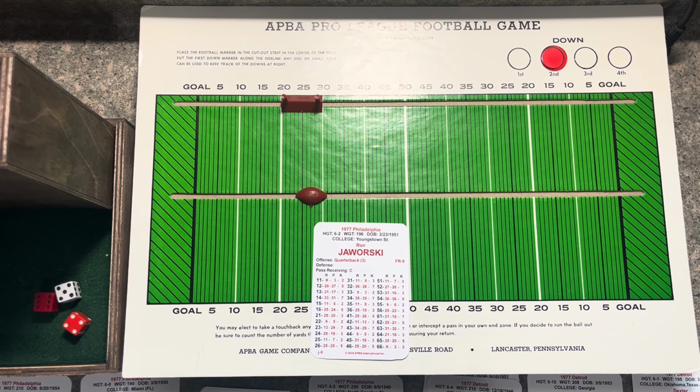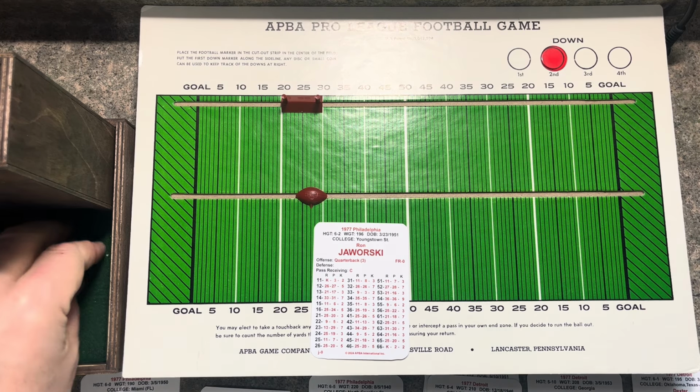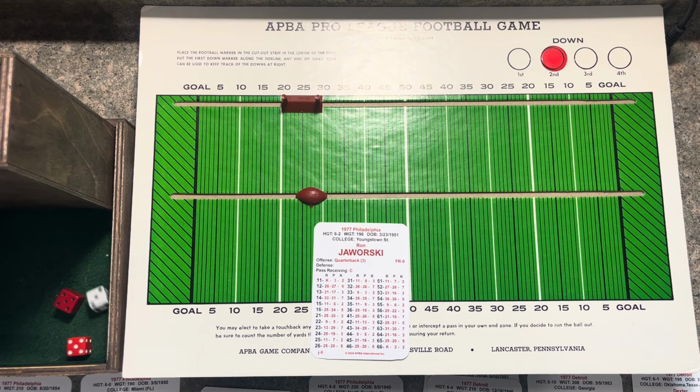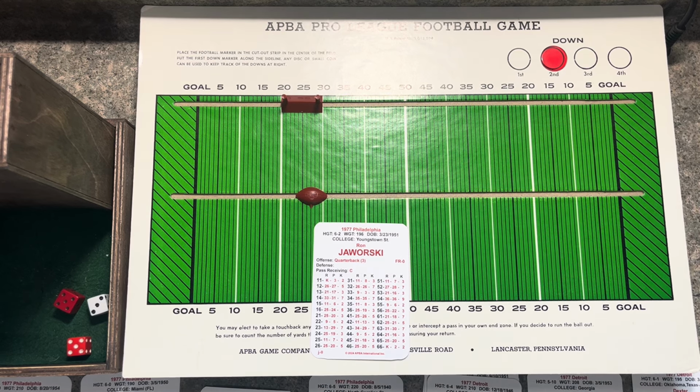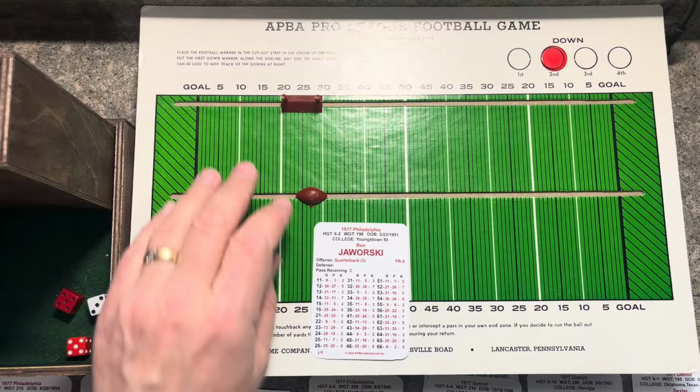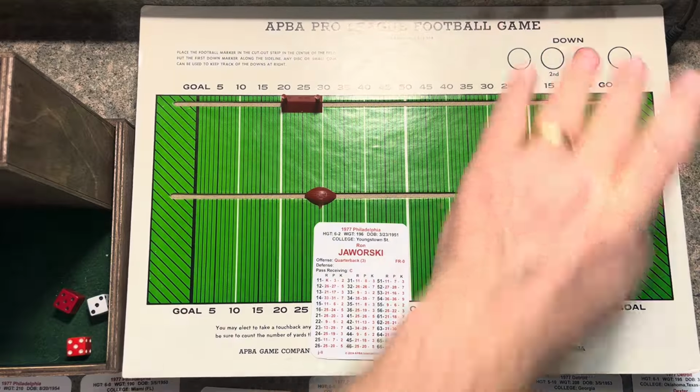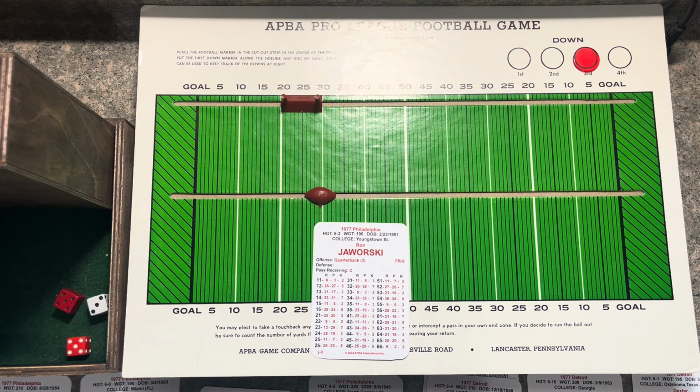45 will be to Sullivan, the running back. Defense for the Eagles is neutral. So Jaworski drops back. Looks for Sullivan. 53 is a 16. That'll be a gain of 2. 3rd and 1.